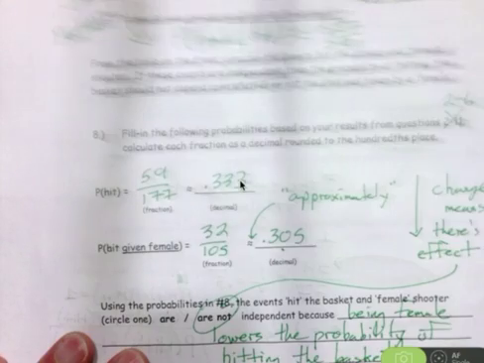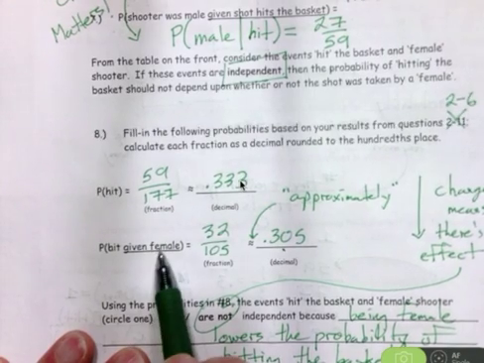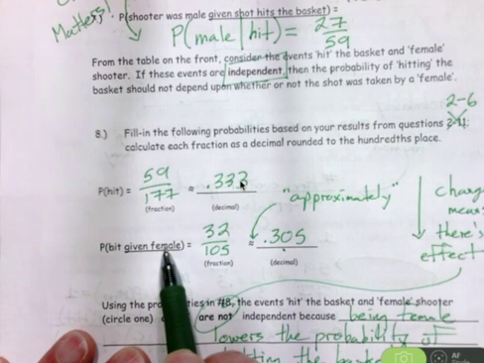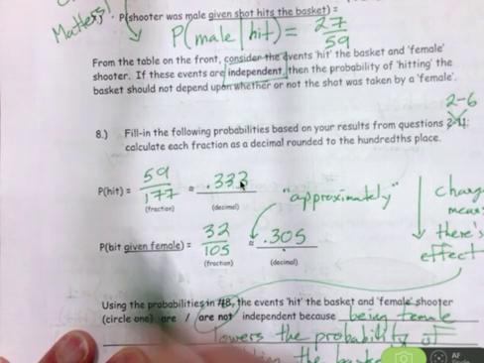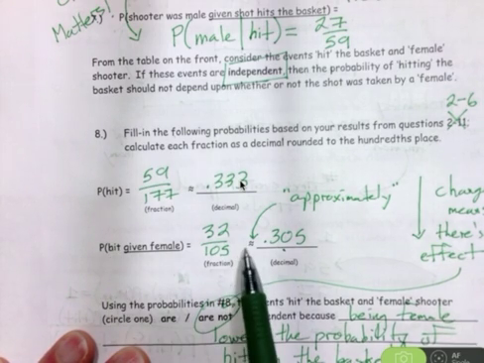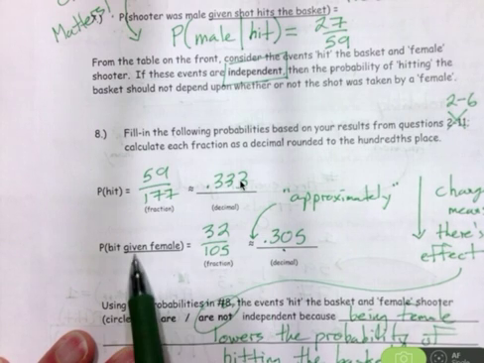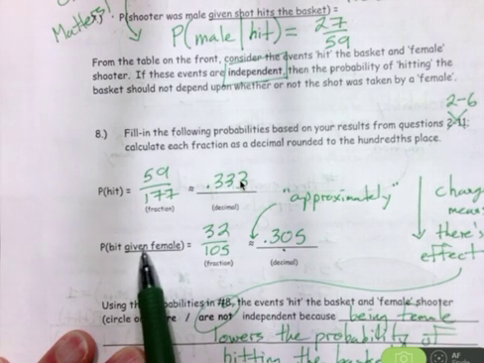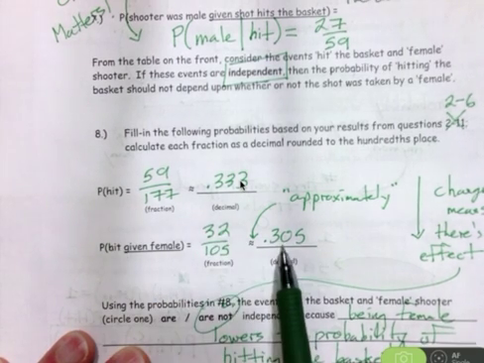So to be independent, the event that the paperwad shooter was female, that should not affect the probability of the event that the paperwad shot is a hit. Well, notice there is an effect, because the condition that the shooter was female actually lowers the probability of a hit.